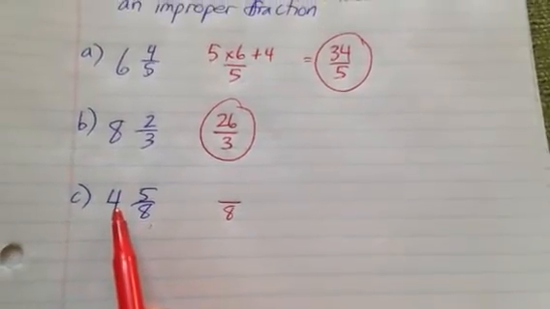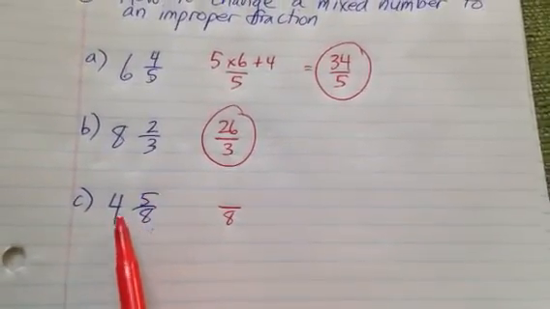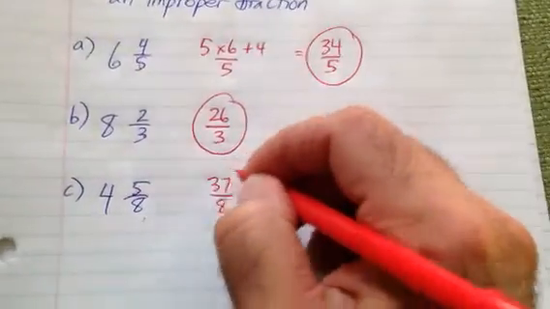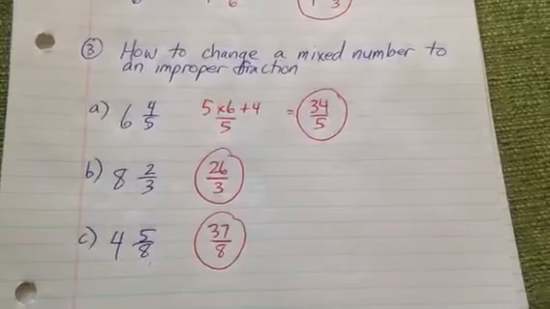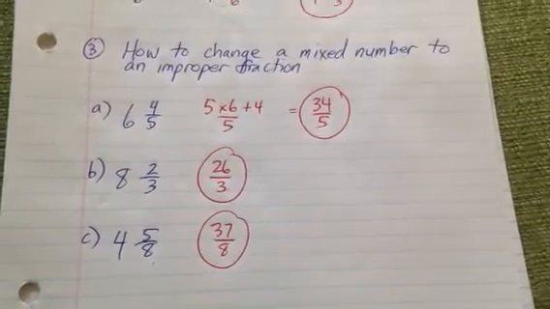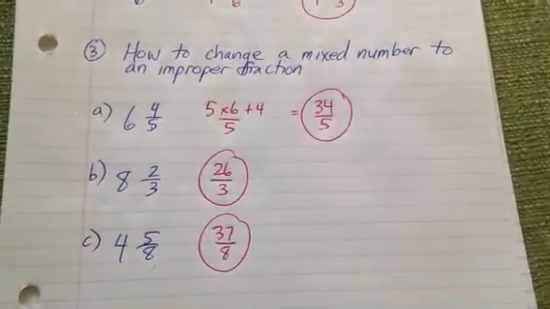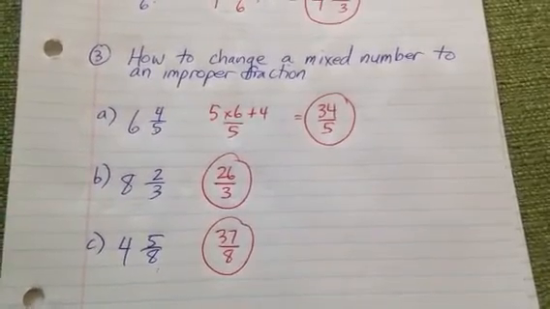8 times 4, add 5. That's 32, add 5, 37. That's the third important skill, how to change a mixed number to an improper fraction. So please make sure you master these 3 before moving on to adding, subtracting, multiplying, and dividing.